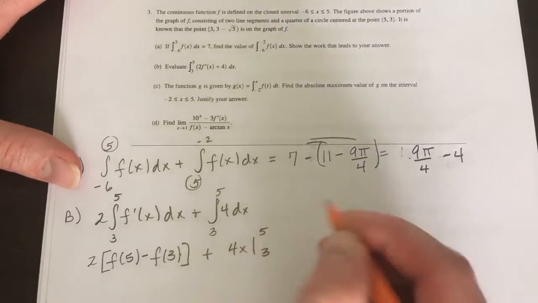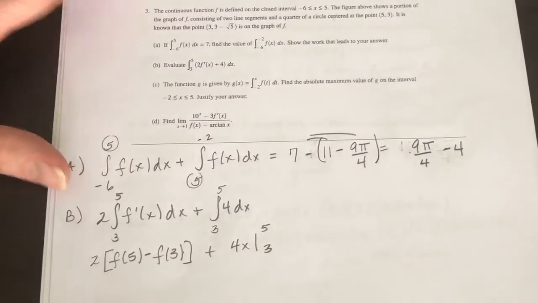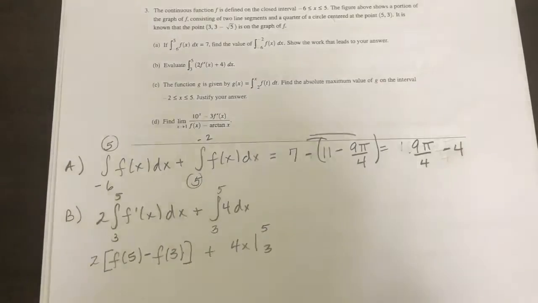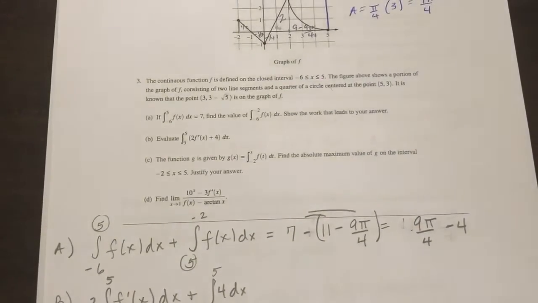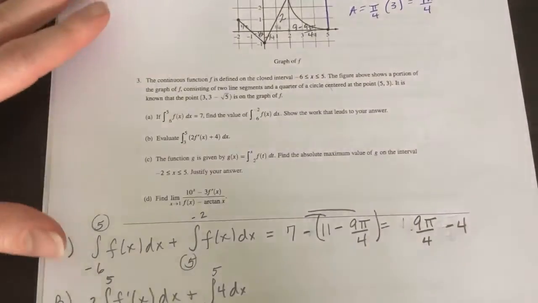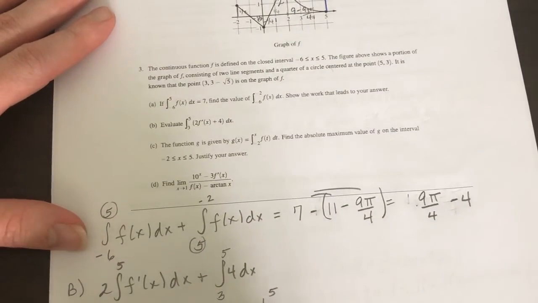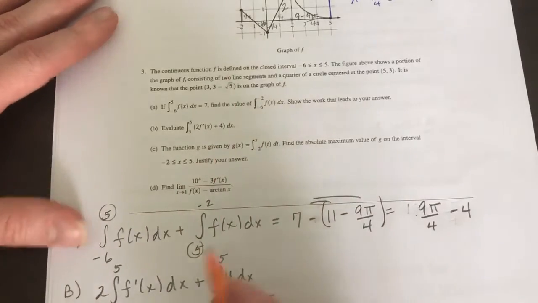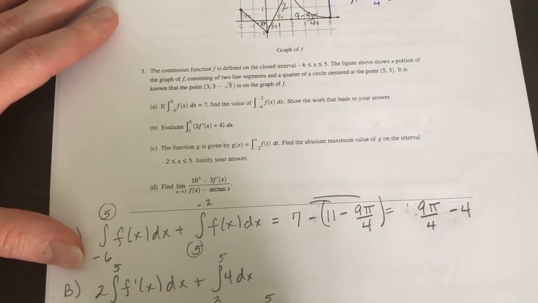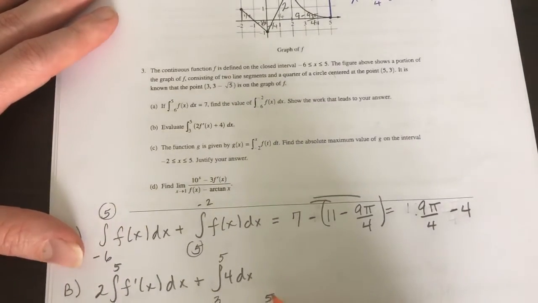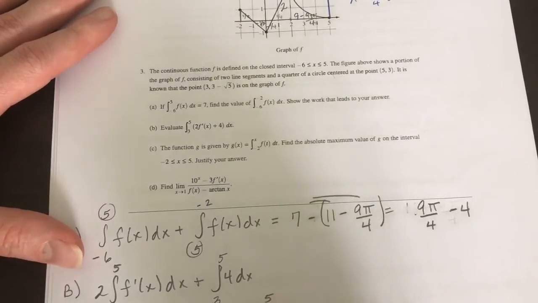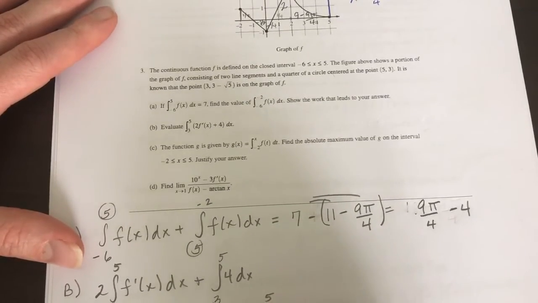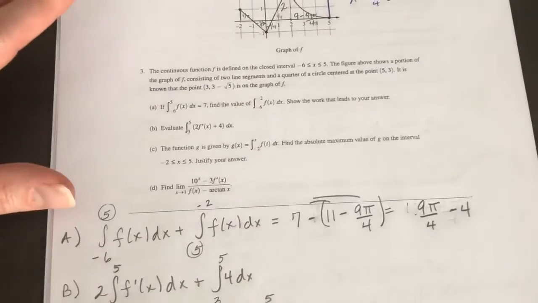We're going to plug in a 3 and a 5. Okay? So f of 5 is given to you as 3 in the original problem. F of 3 is given to you as 3 minus square root of 5. Okay, and then if I'm going to evaluate this integral, you get 20 minus 12, which is 8.